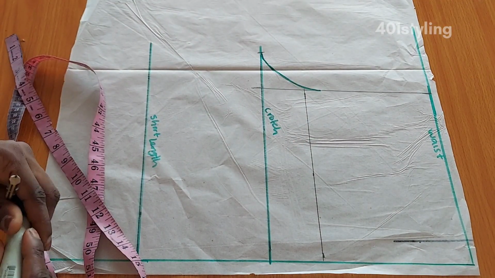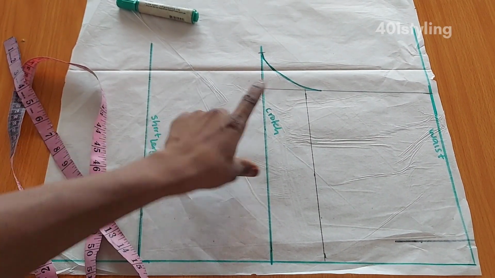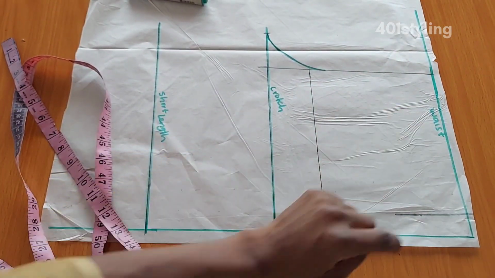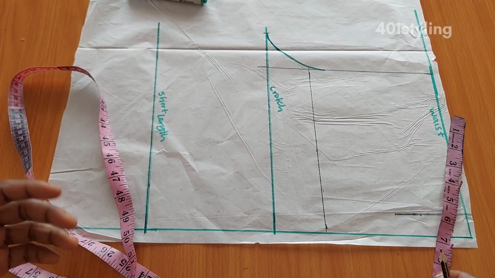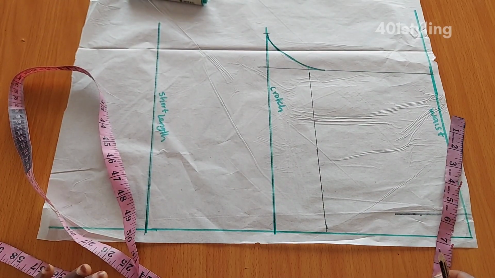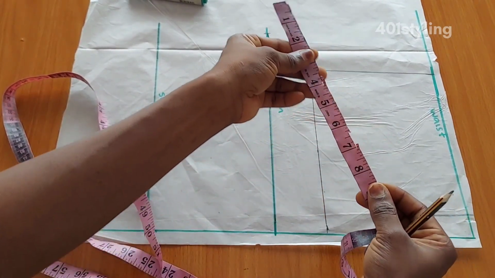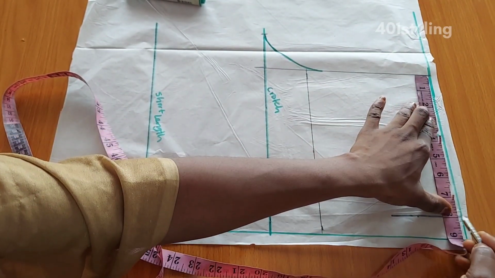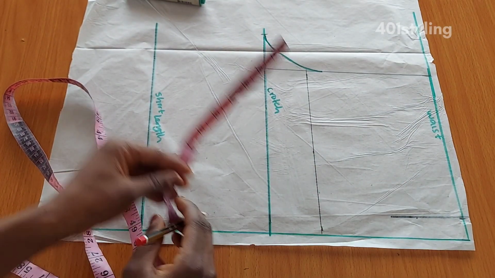After the crotch line, the next thing you want to do is to work on the hip curve and the waist circumference. To get the hip curve, you are going to divide the waist circumference by 4, and whatever you get, you are going to add 1 inch, and you're going to add 0.5 for each, but it is optional. From the center front, you are going to add whatever measurement you have. You're going to mark it from the center front back to the side line, just like you see me doing, and from here you're going to connect to the hip line.